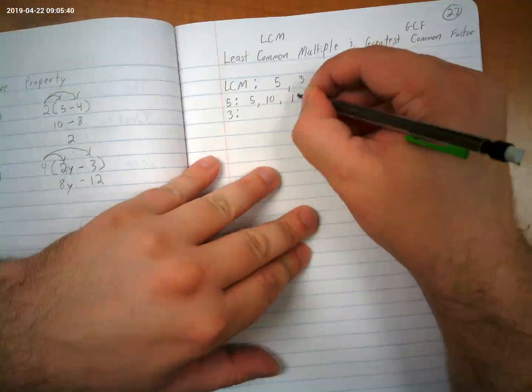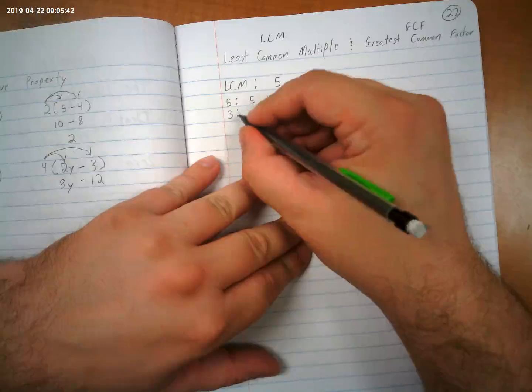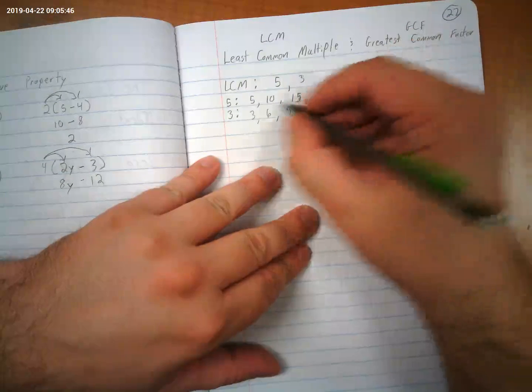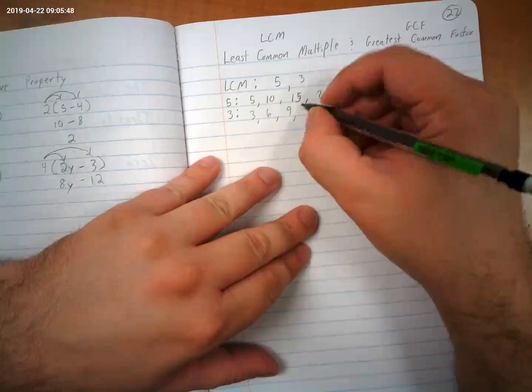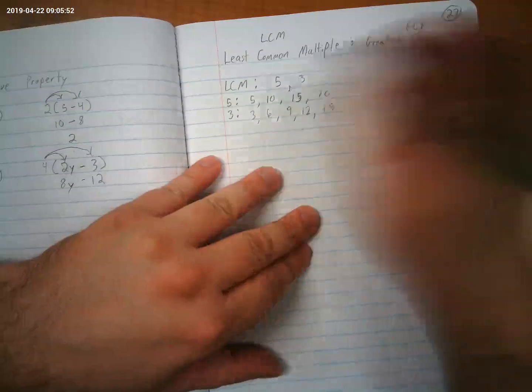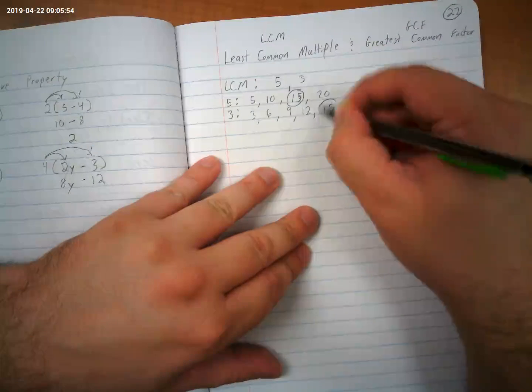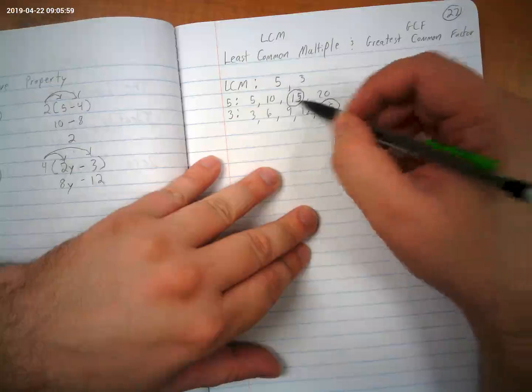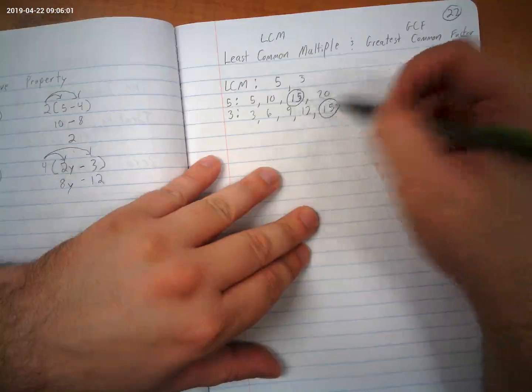I'll stop there. Okay? So 3, 6, 9. Alright, so I don't have any matches yet. That's going to be 12, 15, and I can stop. You know why I can stop? Because I have a match. So the least common multiple, the smallest number that they share in common as an answer to a multiplication problem, is 15.